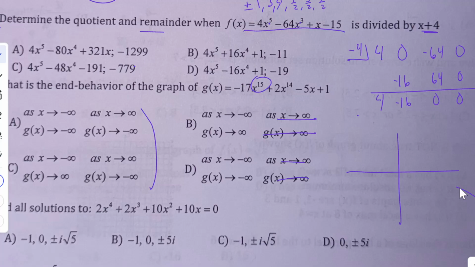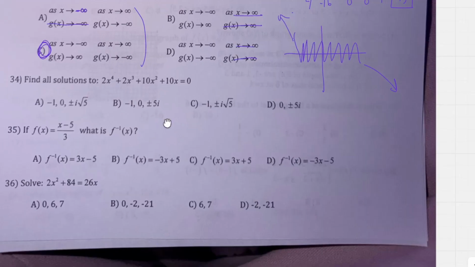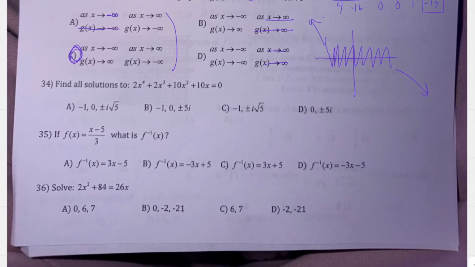If it's odd, that means both sides will have opposite end behavior. So this one is odd, so the right side goes down. That means the left side's got to go up. Got this weird step in between, which doesn't matter. So on the left side, this x goes to the left. This one goes, nope, not that one. This one. Almost done. Final solutions. So that means, eek. Do this one last.